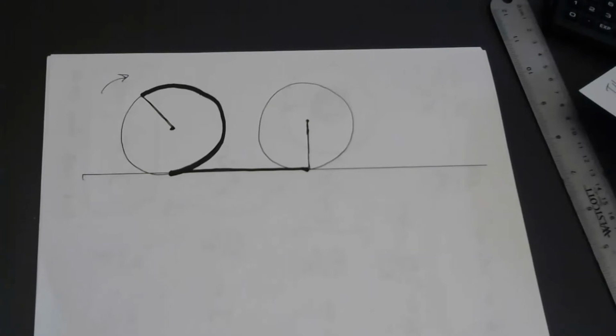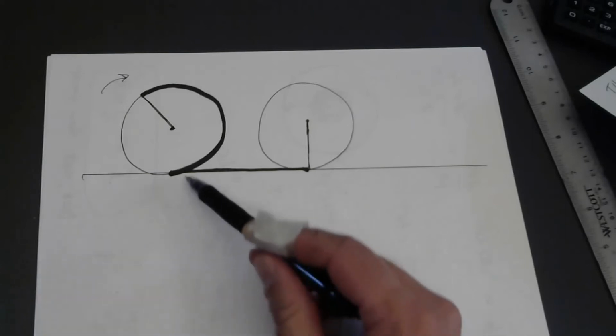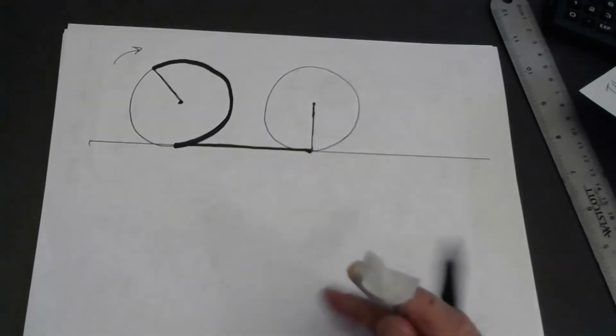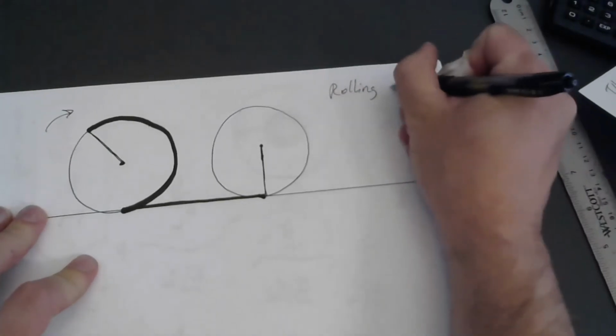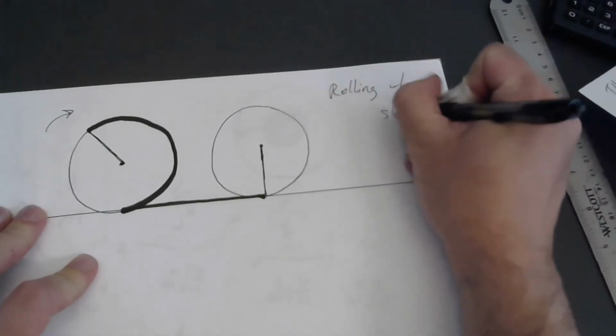Before I present an actual problem using that formula, there's an important relationship we have to look at. The formula that we get here is going to look familiar to you, but it's for a different result, even though it looks identical to something we've already seen. Okay, so here's a solid wheel rolling without slipping.